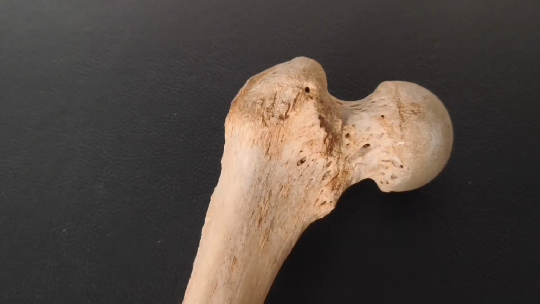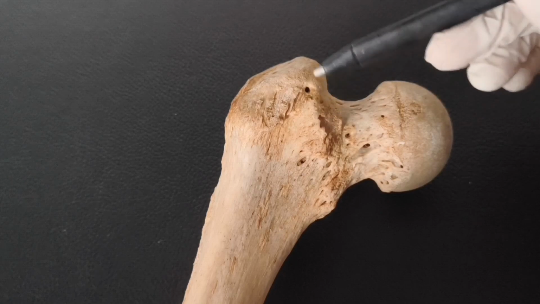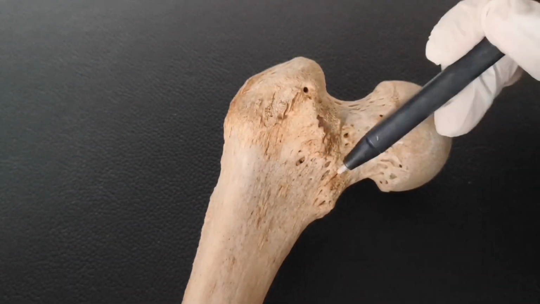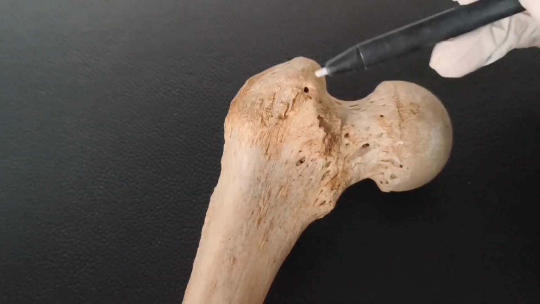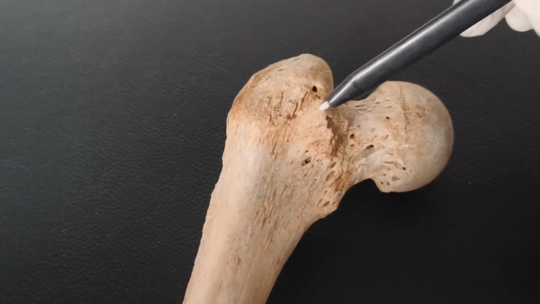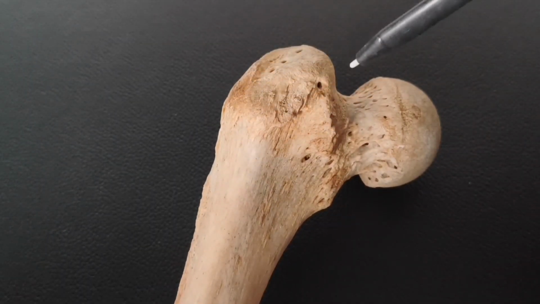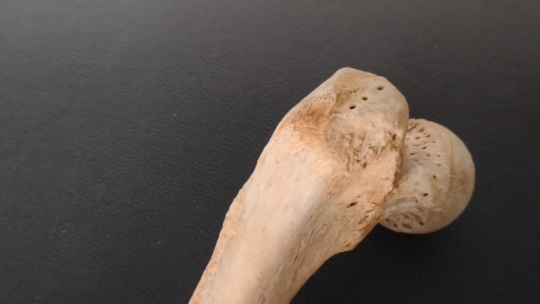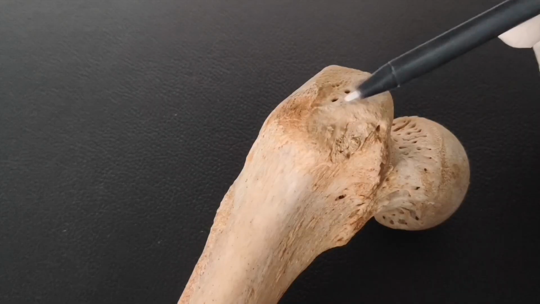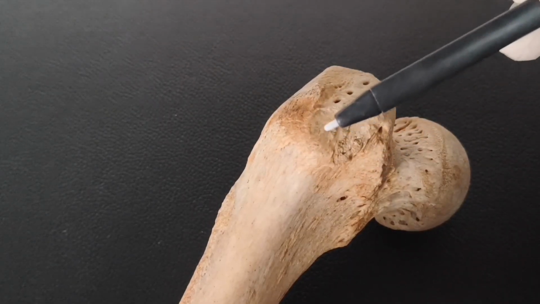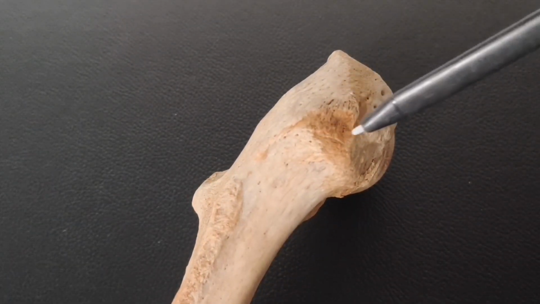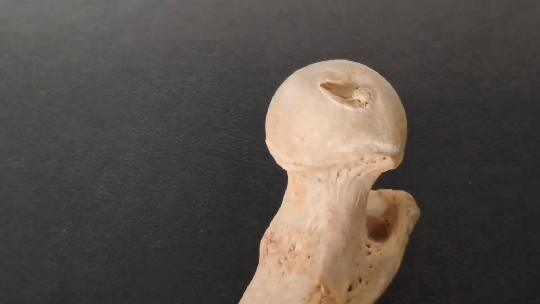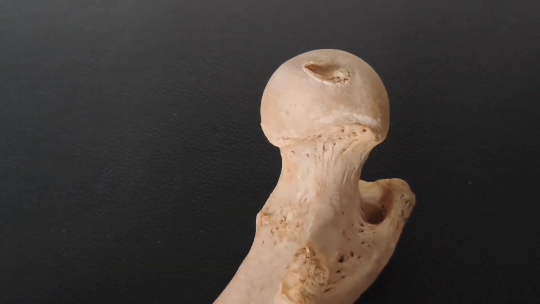The greater trochanter is a quadrangle-shaped bony elevation which is present at the junction of the neck with the shaft. So at this junction, there is a quadrangular large bony elevation called the greater trochanter. The greater trochanter has 3 surfaces. The anterior surface, the lateral surface, and the medial surface.